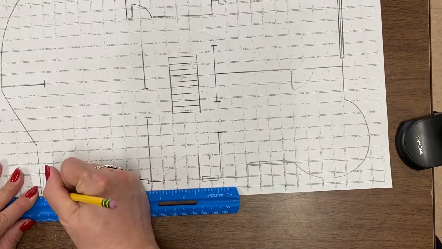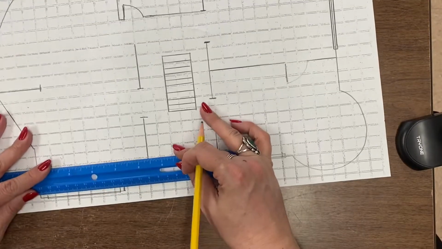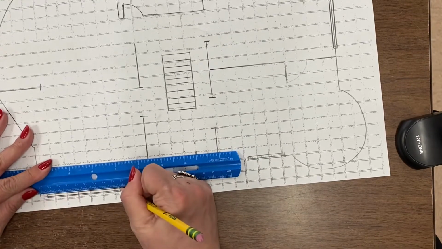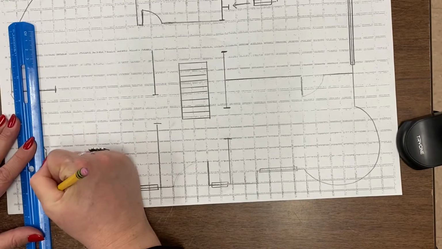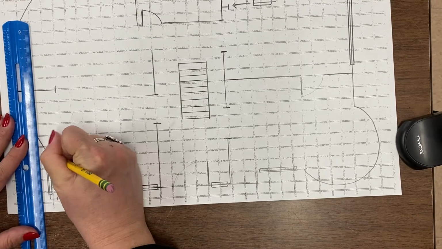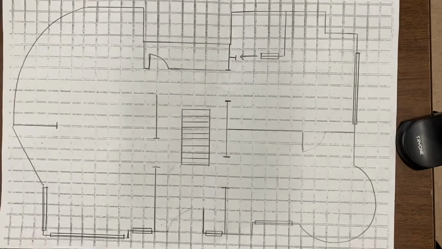You can start brainstorming if you want to, what you want these spaces to look like when we act as interior designers next week. So I hope you have fun creating your spaces and being architects.